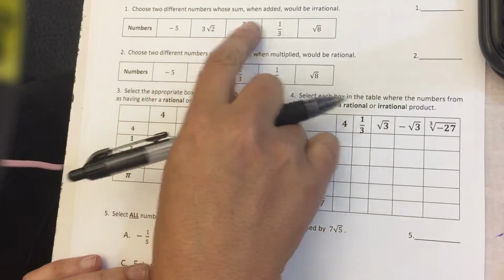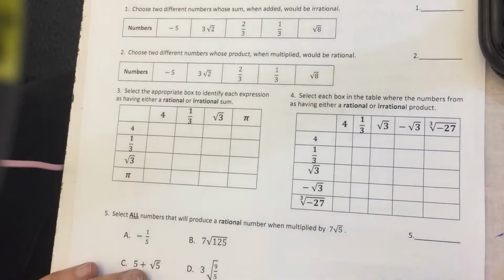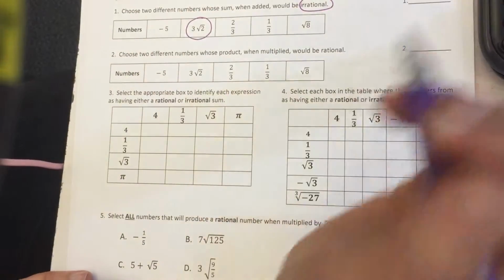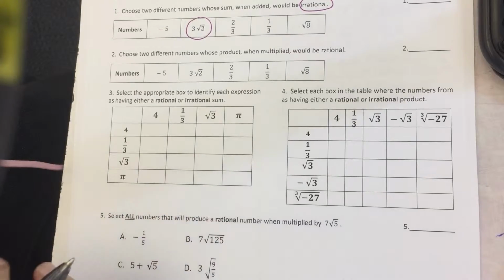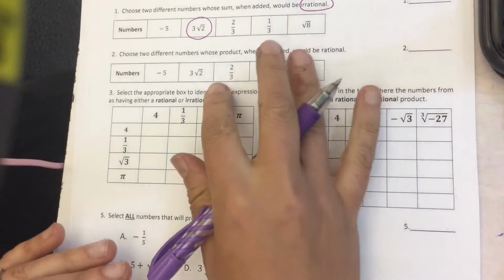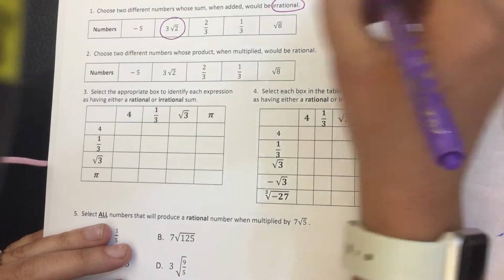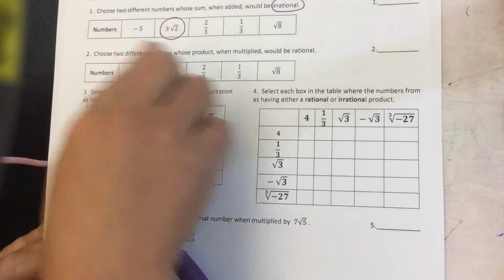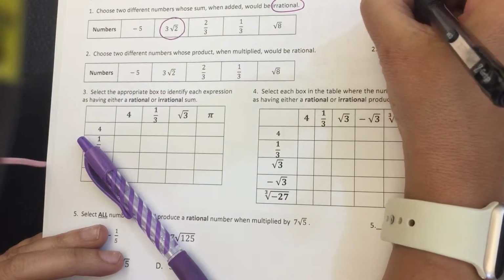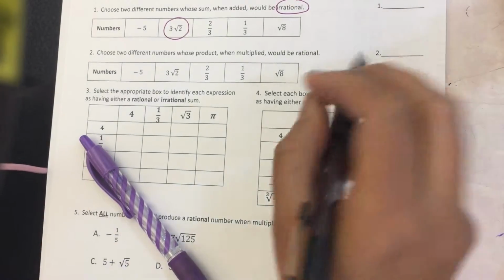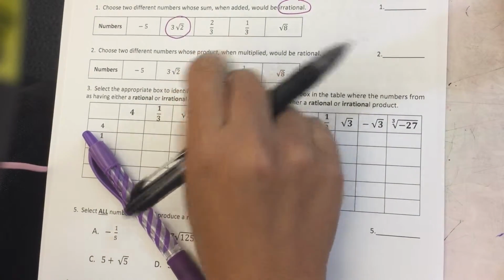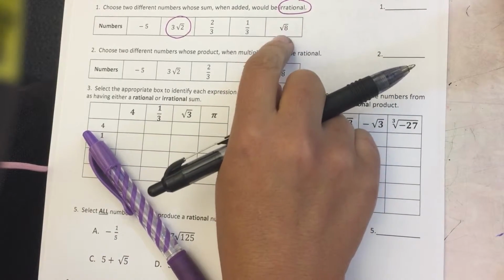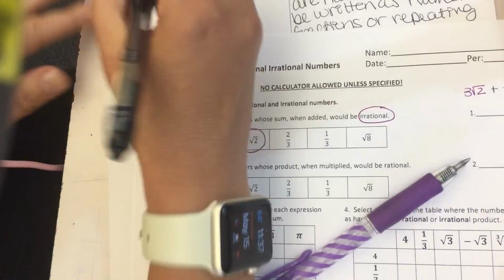Let's take a look here. Choose two different numbers whose sum when added would be irrational. So I have an irrational here. Anytime I add it with any other number, it's going to be irrational. So I have my 3 root 2. I could pick any one of those. I'm going to pick plus -5. But I could have said plus 2/3 or plus 1/3. I could even say plus 1/8 or plus root 8. But if you see this one, you better check it. So let's try that one.